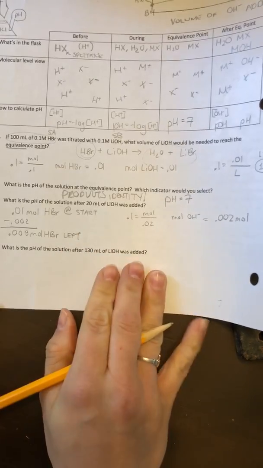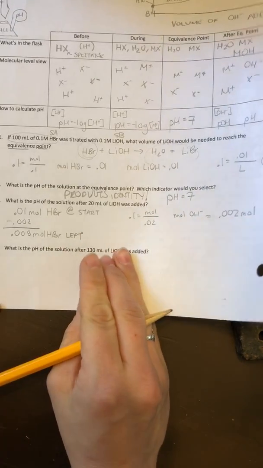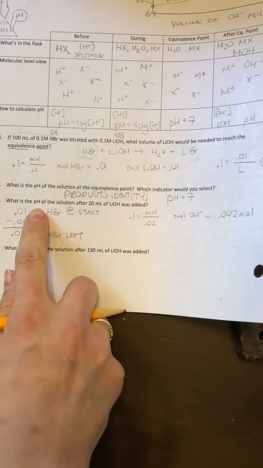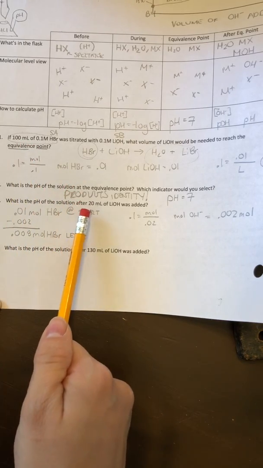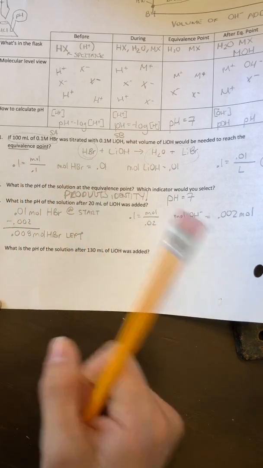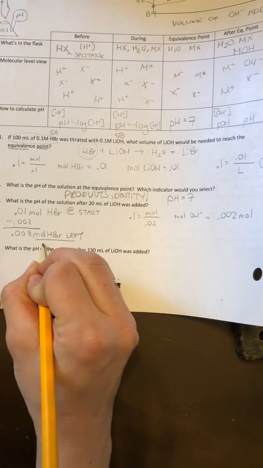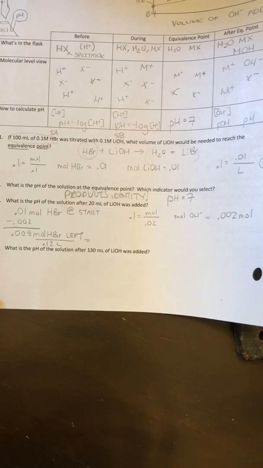Okay, now that got diluted down. We're trying to get the pH, so I want the concentration of hydrogen. I need concentration, not moles. So this isn't 100 milliliters anymore. Currently in that flask, it's 120 milliliters. So I have to divide by 0.12 liters to get my concentration.